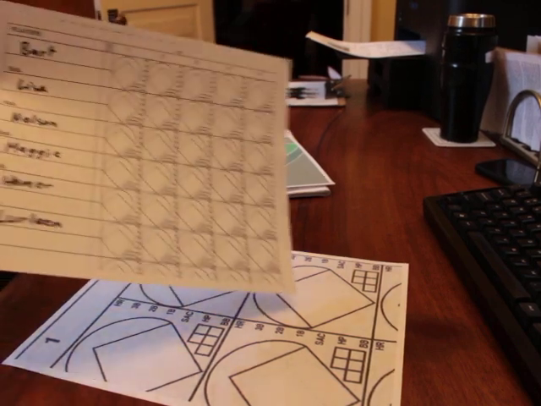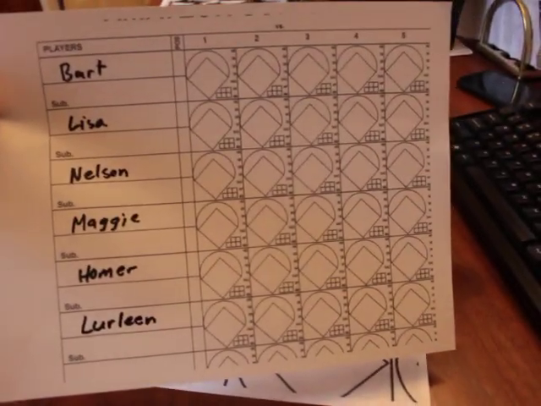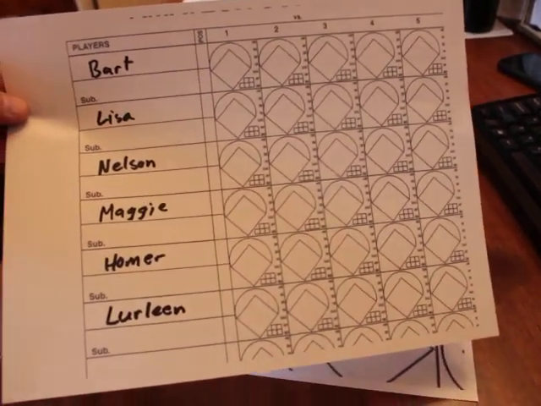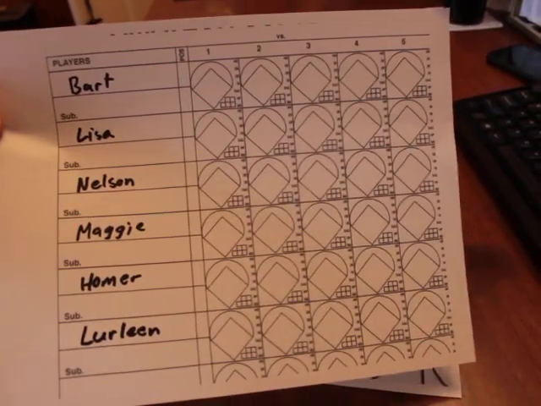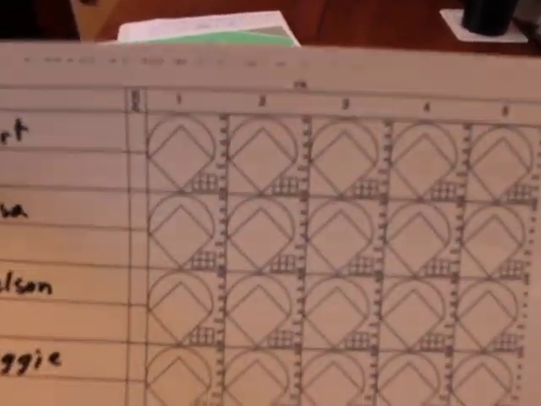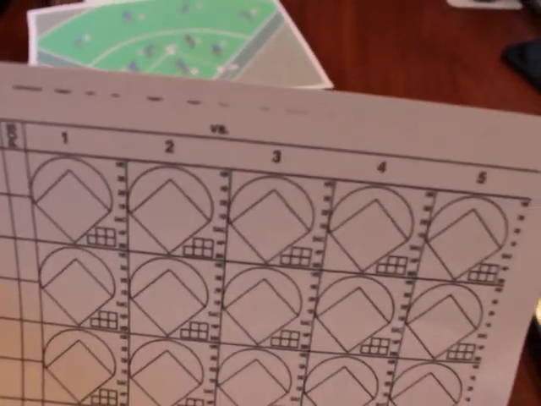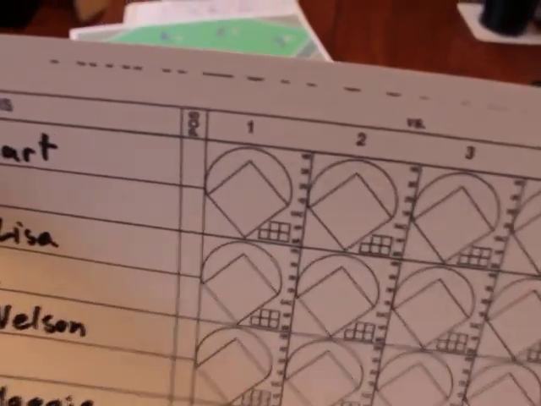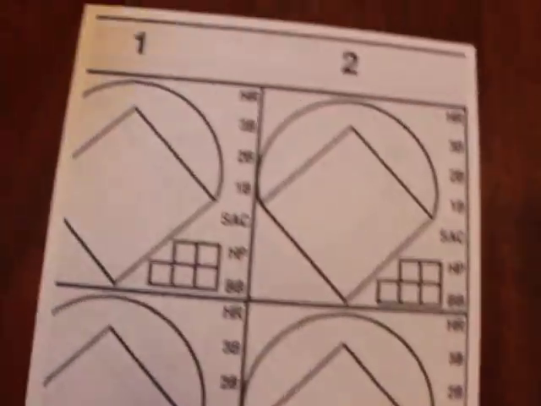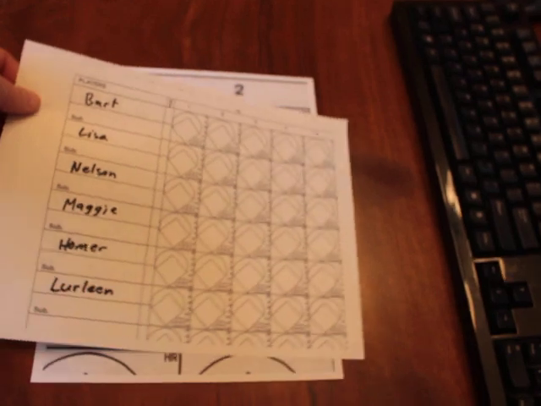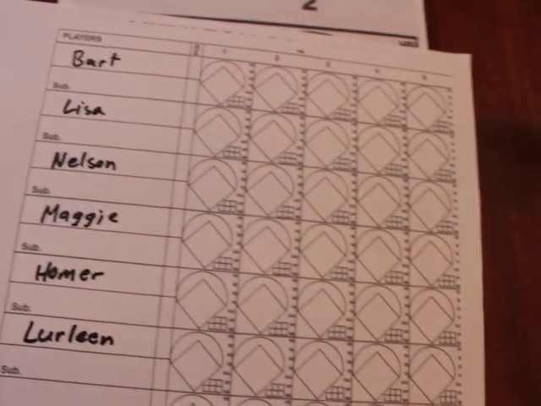This is more of a kind of zoomed in version of a score sheet. We're going to Springfield here for this game. And as you can see right here at the top, you got the innings. First inning, second inning, third inning. And then you have something that kind of looks like a baseball diamond right there. And that's intentional. It's meant to just allow you to quickly graph out what just happened.